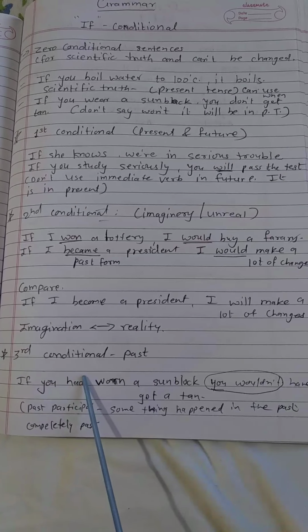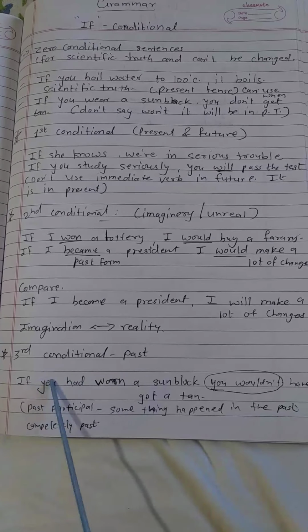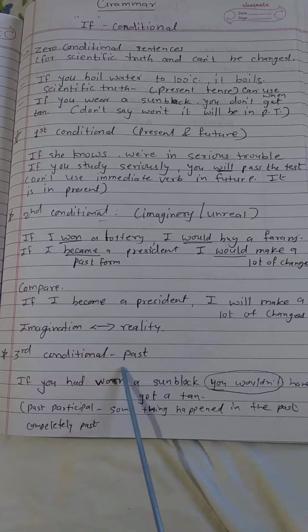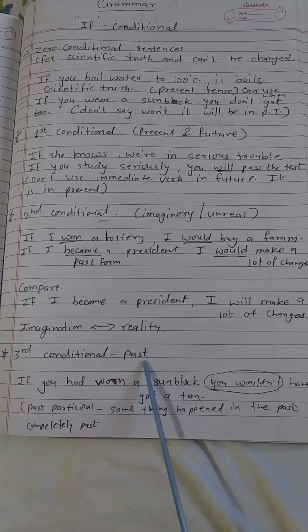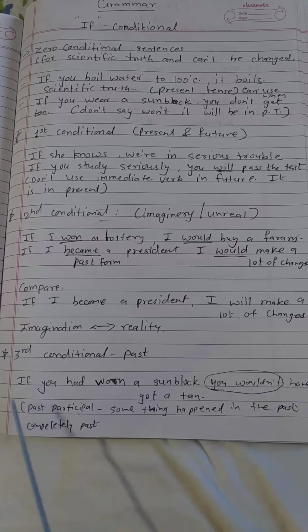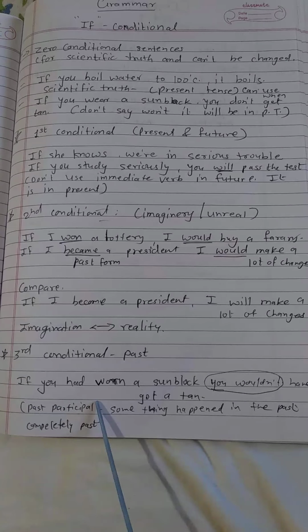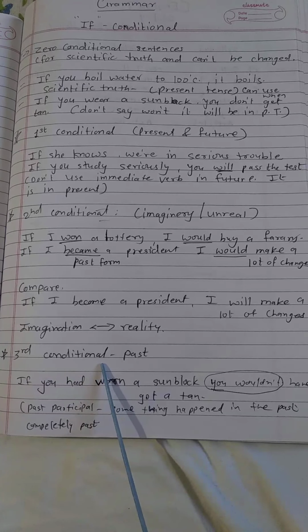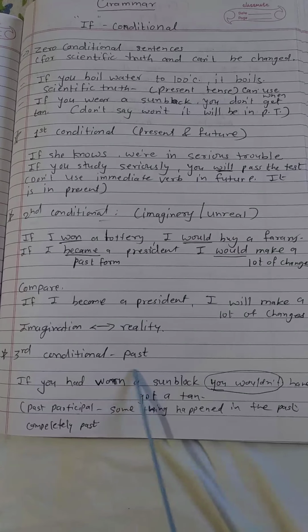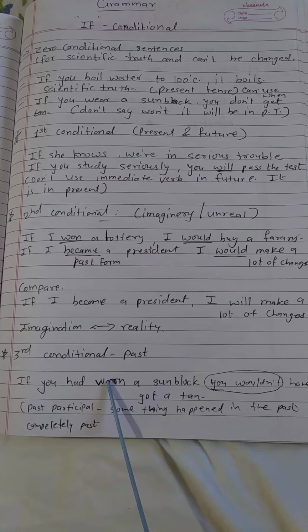Third conditional into past. So how would you use past tense in third conditional? If you had worn a sunblock, you wouldn't have got a tan. So if had is here, right? Along with had, you are supposed to use past participle. And something happened completely in the past, right?